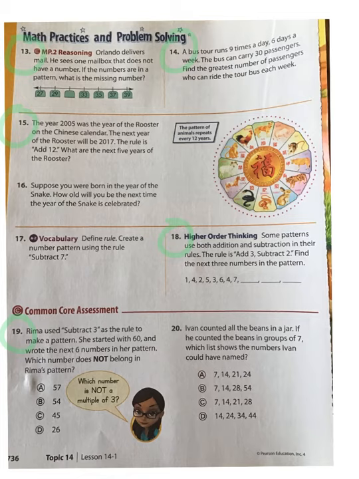So number 16, suppose you were born in the year of the snake. We want to find out how old you will be the next time the year of the snake is celebrated. So if you can see here that the pattern of animals repeats every 12 years, it's kind of a trick question. You're just going to be 12 years old.